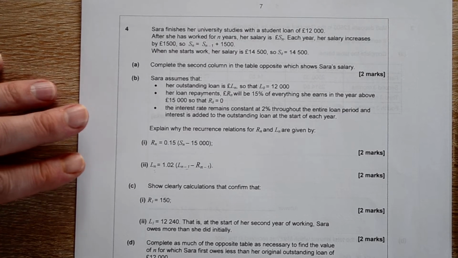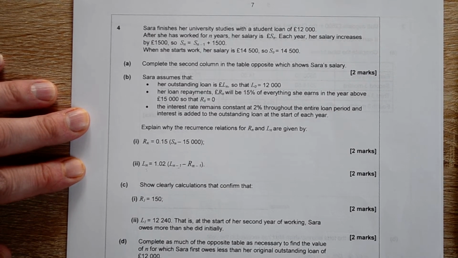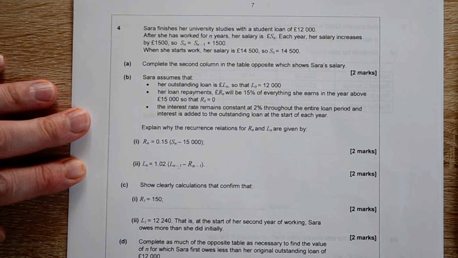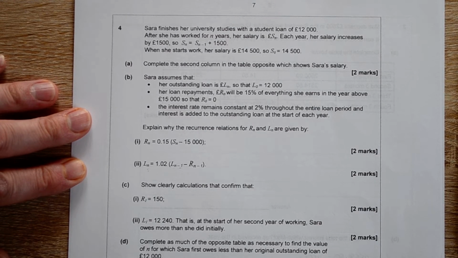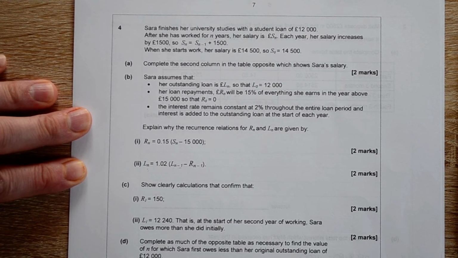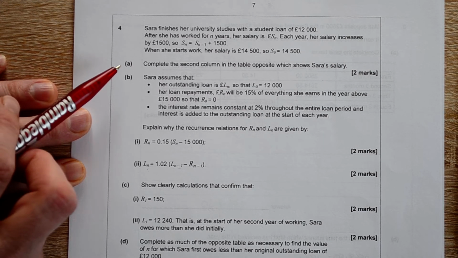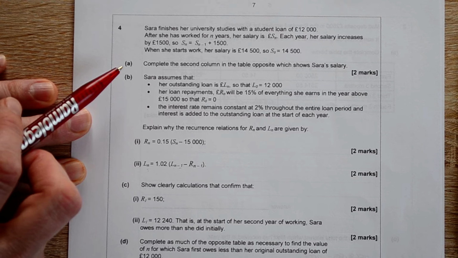Let's have a look at question 4. There's a lot of information here, and you don't need to understand it all first time you read it through, but you do need to have a good idea of what it says. It's all about Sarah, who's finished university and has a student loan, and how she repays that student loan. So part A, complete the second column in the table opposite.